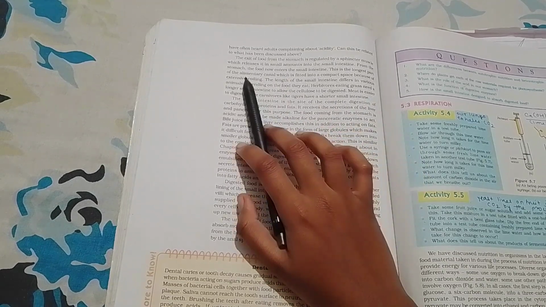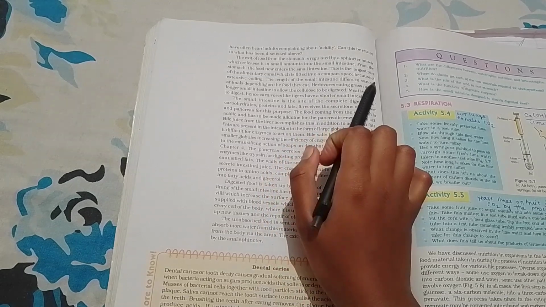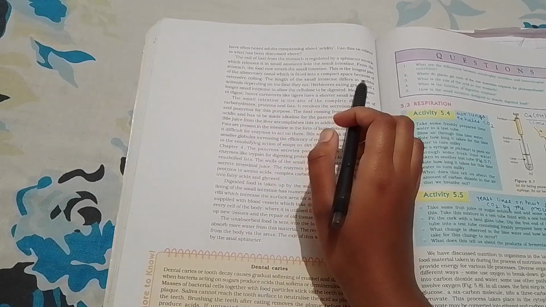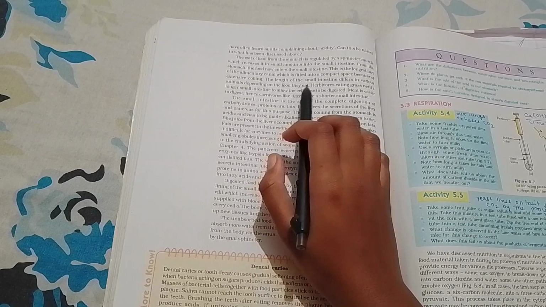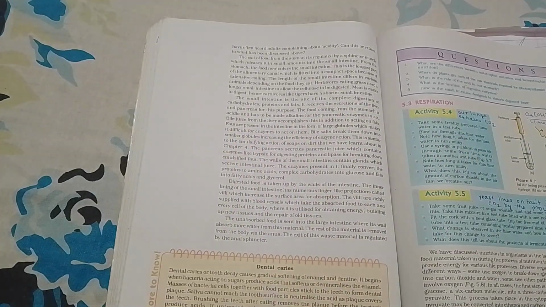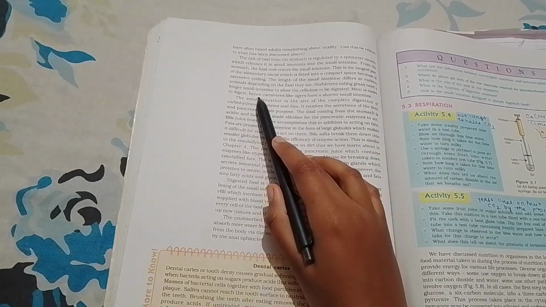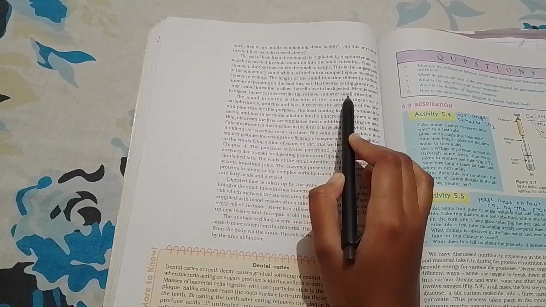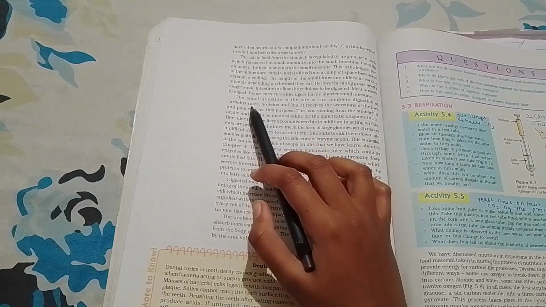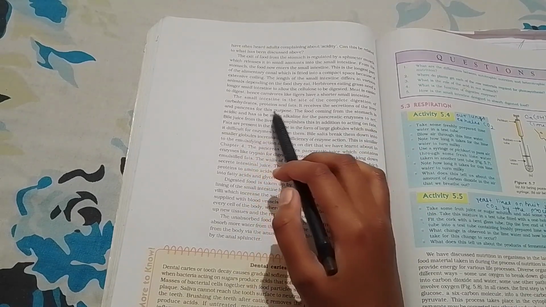This is the longest part of the alimentary canal, which is fitted into a compact space because of extensive coiling. The length of the small intestine differs in various animals depending on the food they eat. Herbivores eating grass need a longer small intestine to allow the cellulose to be digested. Meat is easier to digest, hence, carnivores like tigers have a shorter small intestine. The small intestine is the site of the complete digestion of carbohydrates, proteins, and fats. It receives the secretion of the liver and pancreas for this purpose.